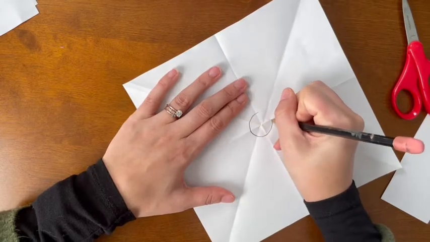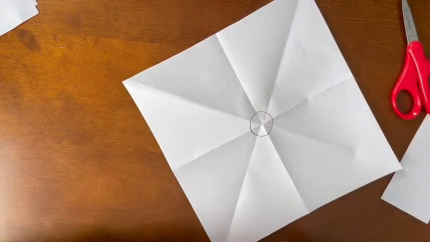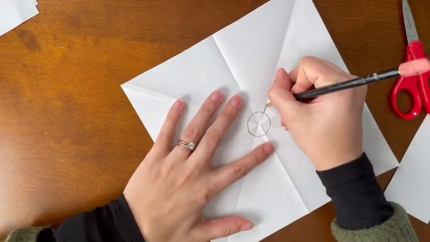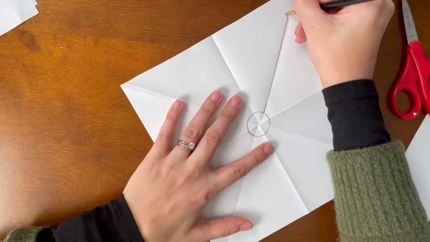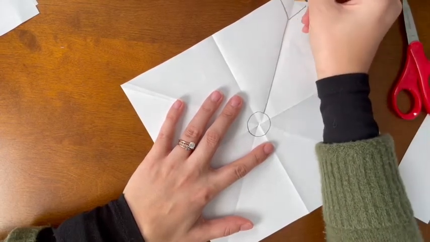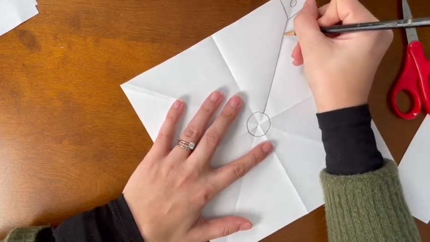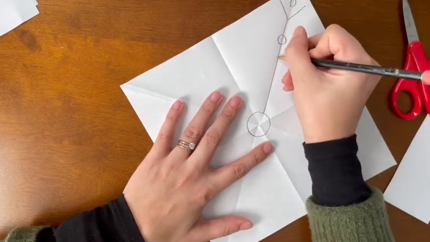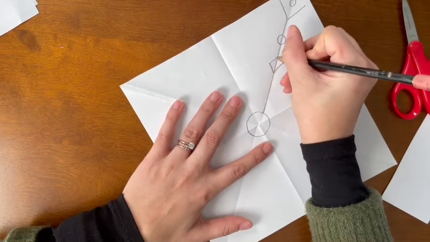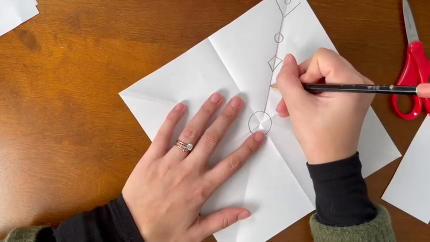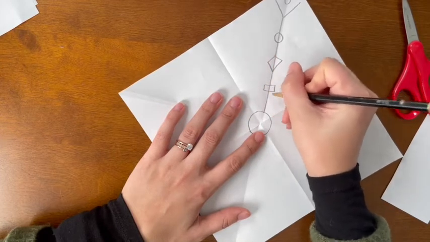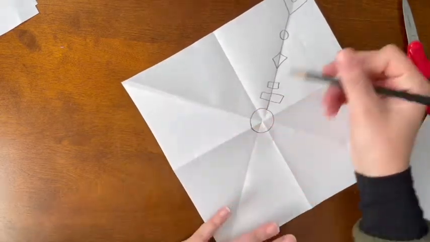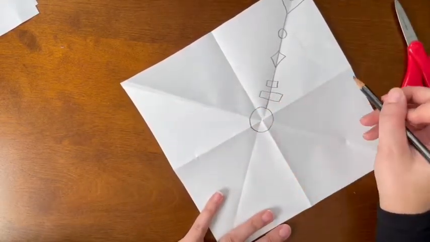If you want that circle to be perfect, you could trace something like a glue stick cap or a quarter. So whatever design you did here, you have to copy that on each one of these lines.